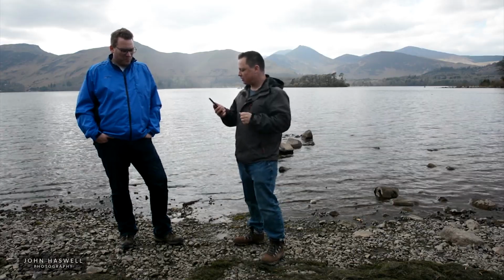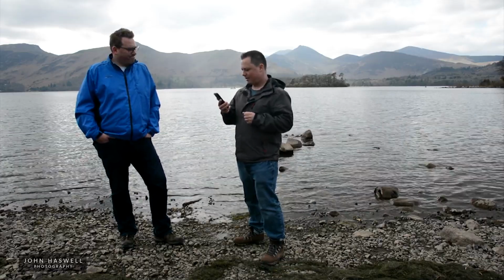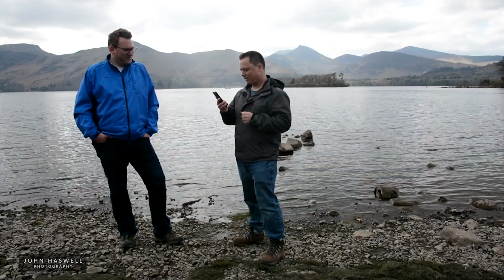Long exposure or capture the moment? Definitely long exposure. UV or no UV? No UV. Photoshop or Lightroom? Lightroom. YouTube or book? YouTube. Foreground or background? Background. Portrait or landscape orientation? Landscape. And Instagram or Vero? Vero, I think.